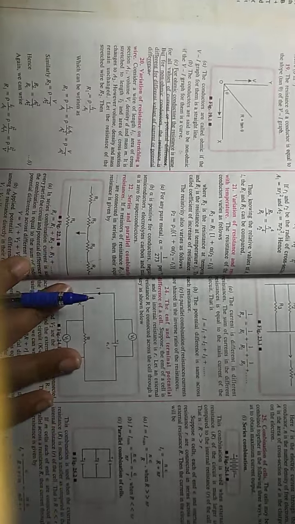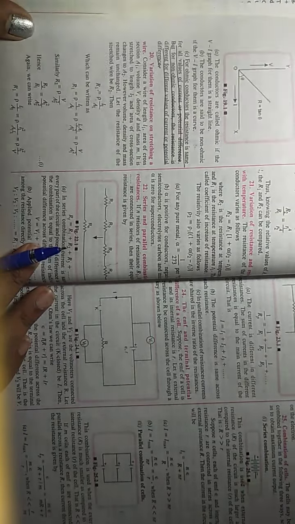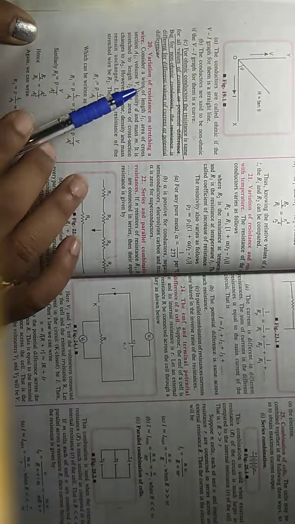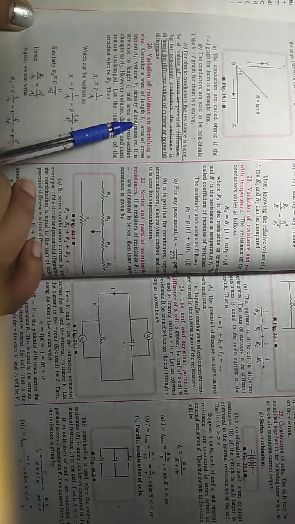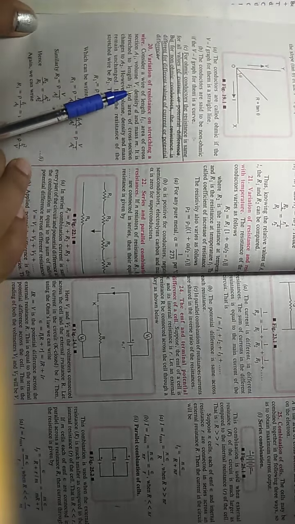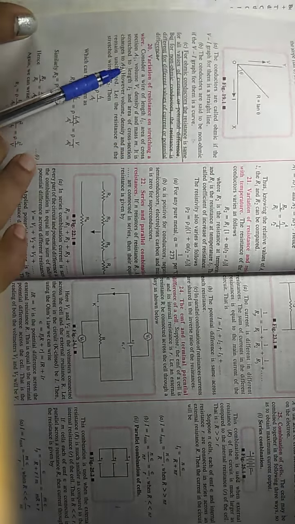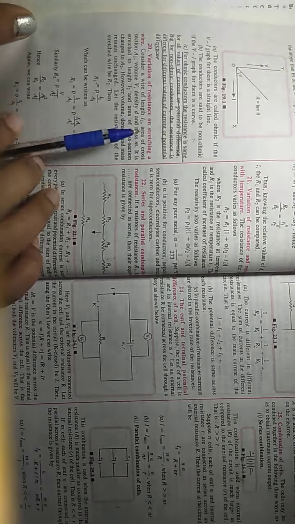So see here, we are discussing this point wise. The 20th point we are getting is variation of resistance on stretching a wire. If you stretch a wire, how does the resistance vary? See here. Consider a wire of length L1, area A1, volume V, density D and mass m. It is stretched to a length L2, means initially it is at length L1.